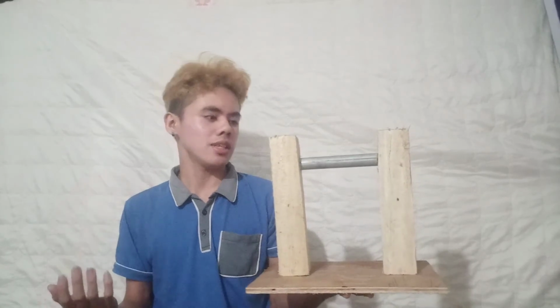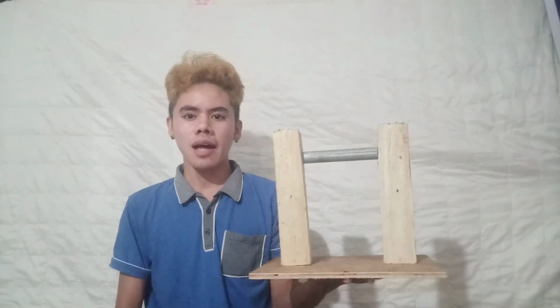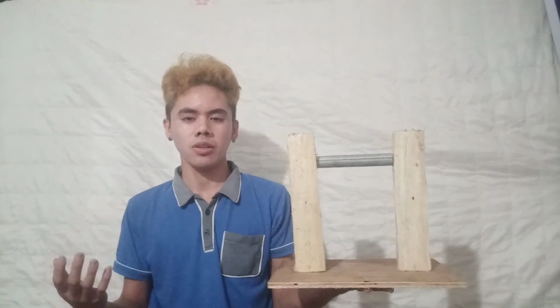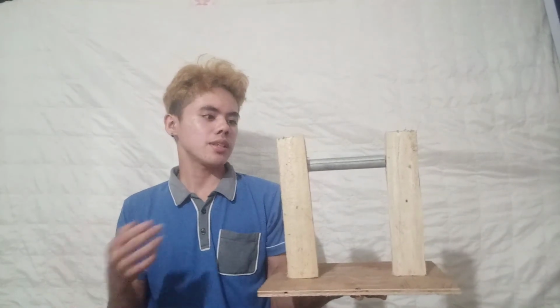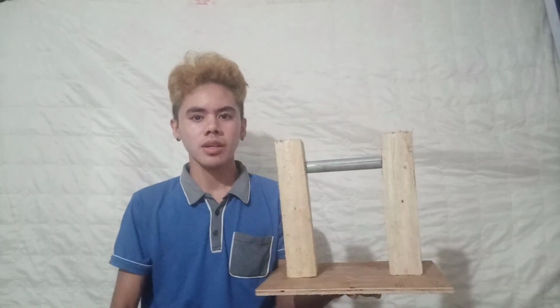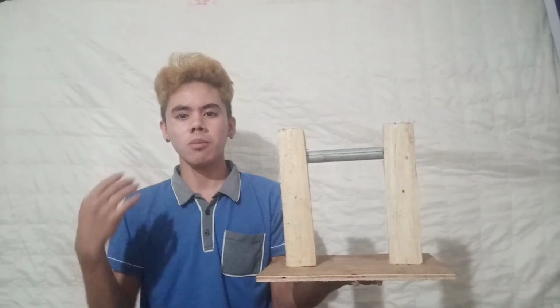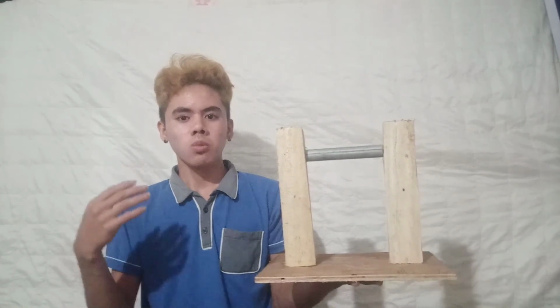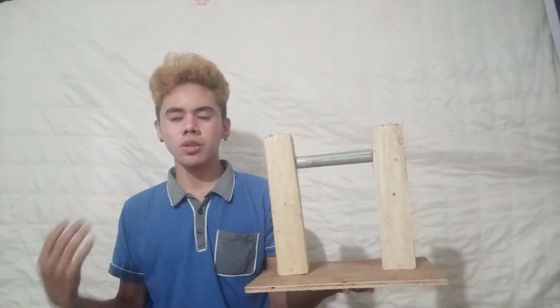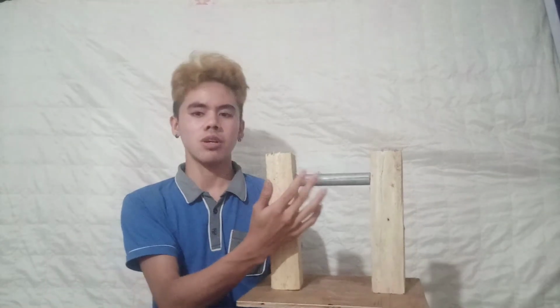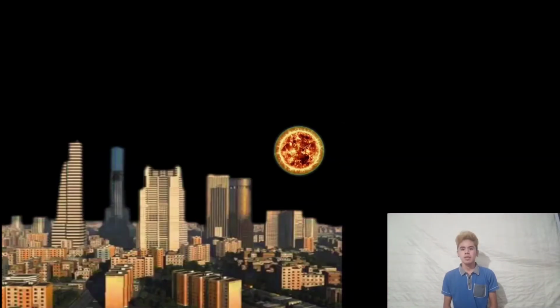So basically, this material right here will undergo expansion or contraction. Since there's an opposing force right here, there will be a restriction that won't allow the body to expand nor contract, resulting to thermal stress. In civil engineering, thermal stress can have a significant impact to the structure or to its design.